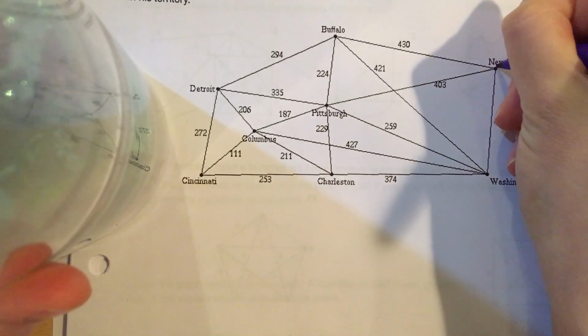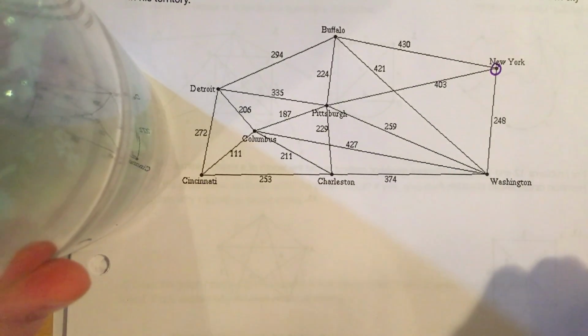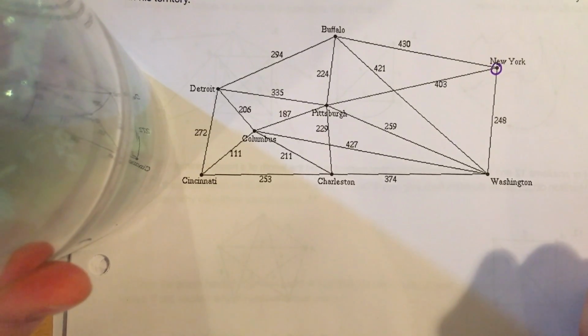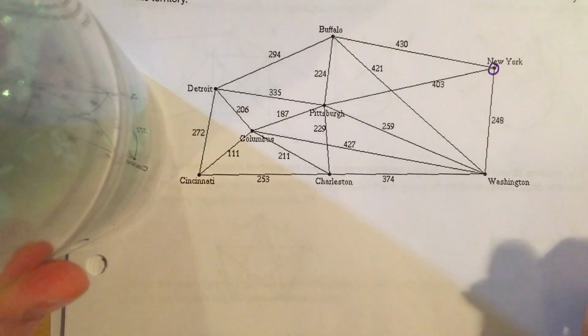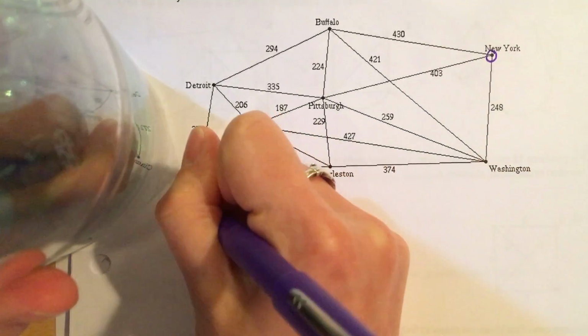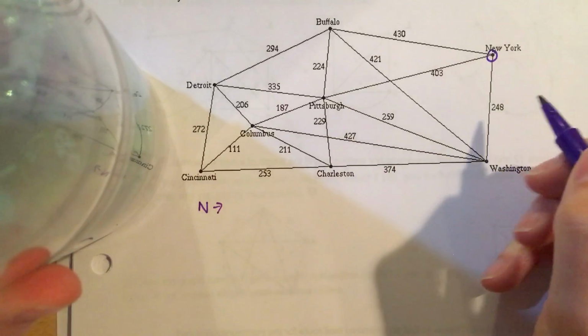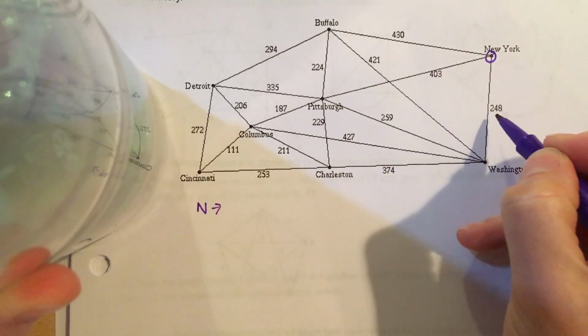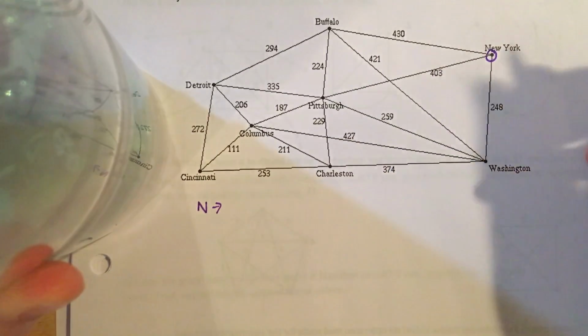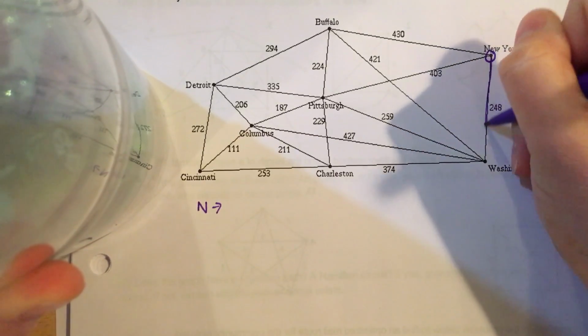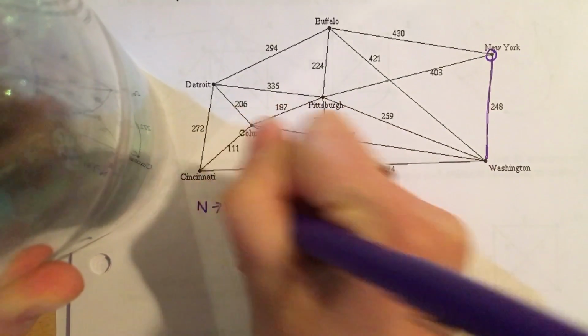But we know that our salesman starts and therefore must end in New York. So we're going to use our nearest neighbor method to figure out a nearly minimal Hamilton circuit here. So from New York, my shortest distance here is Washington. So I'm going to go from New York to Washington.